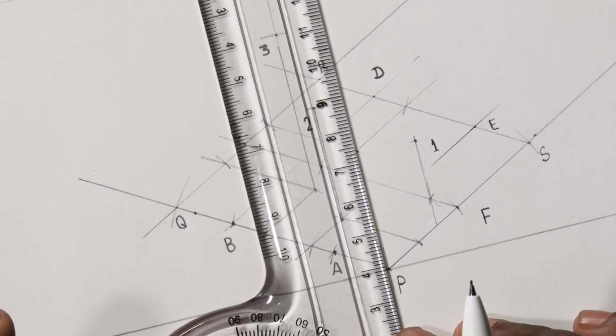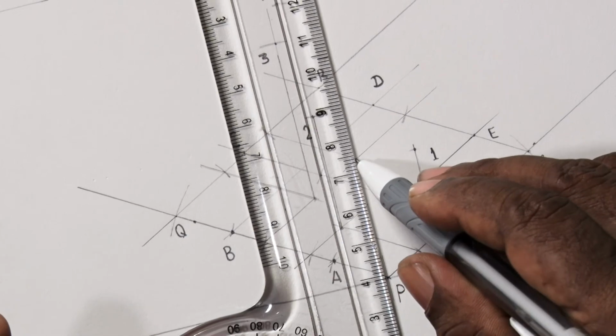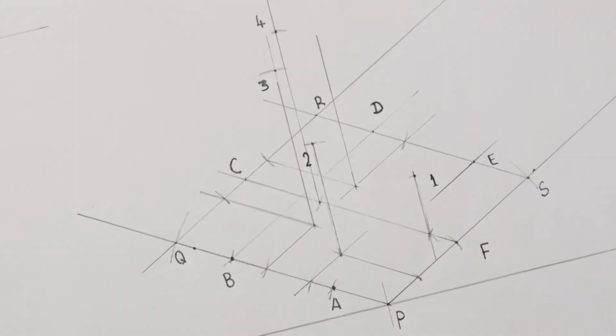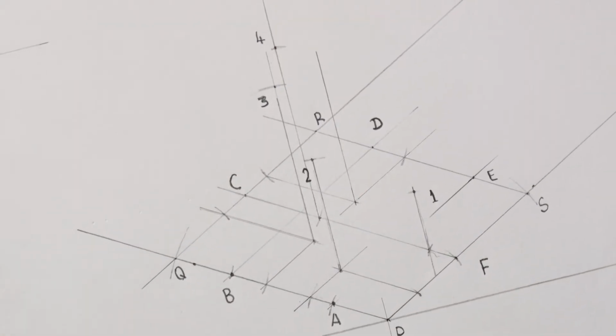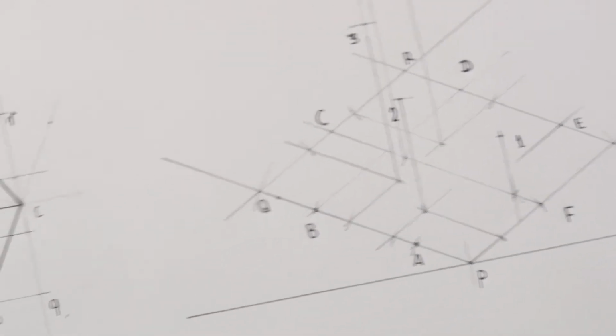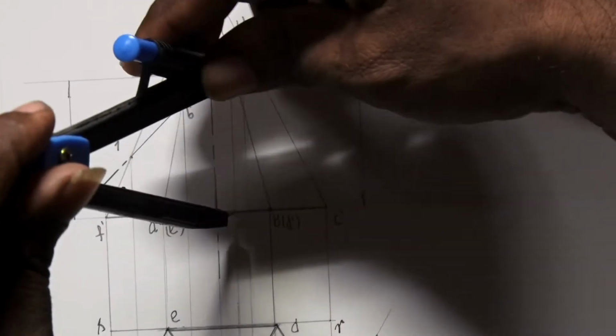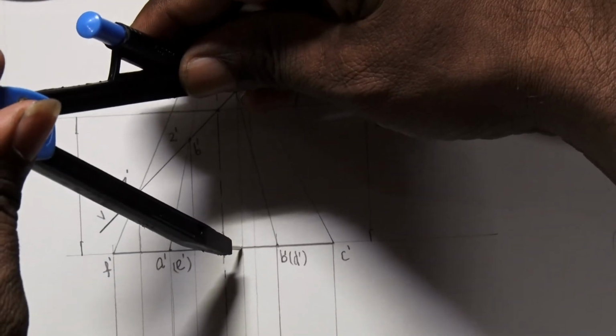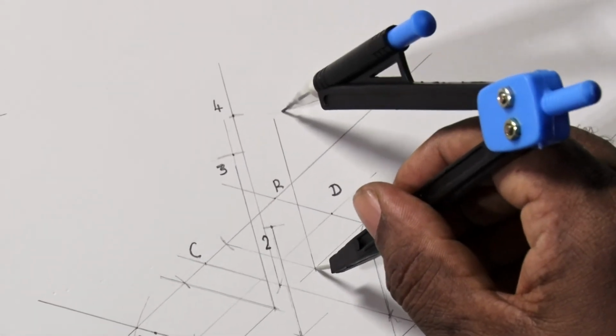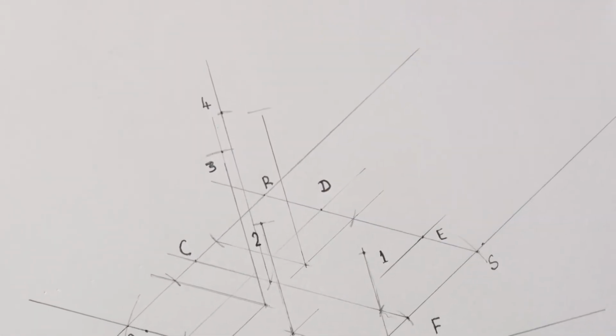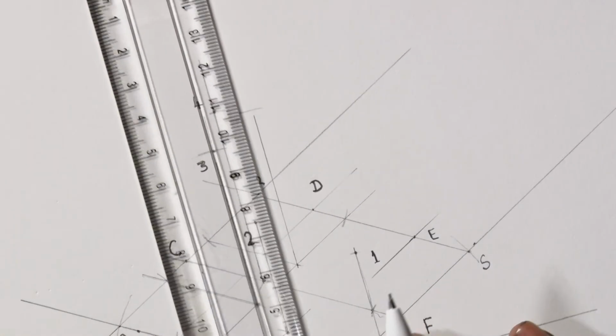So we take the height from the front view for 5. Height of 5 is height of 3. Height of 5 and height of 3 remain the same. We take this height 5, then we locate the point 5.